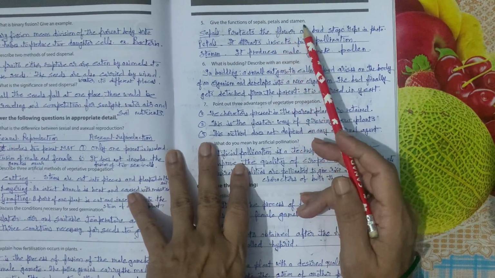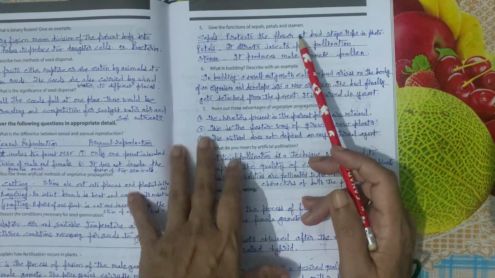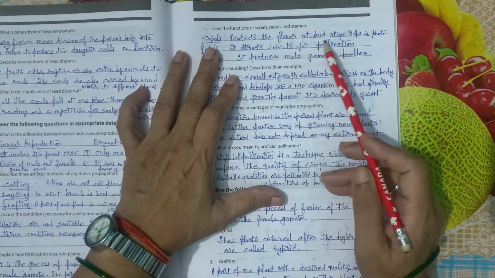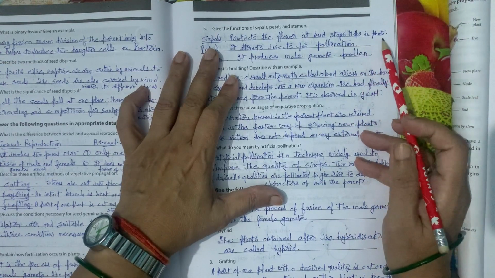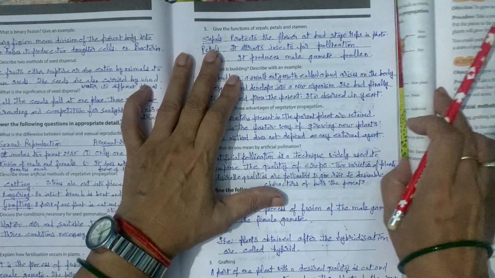Give the functions of sepals, petals and stamens. Now here you can see sepals. They protect the flower at the bud stage, and as they are green in color, they also help in photosynthesis.